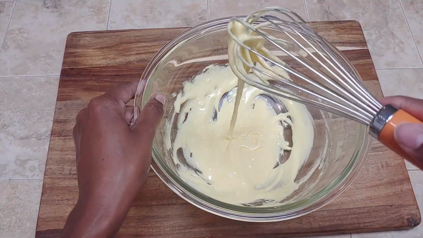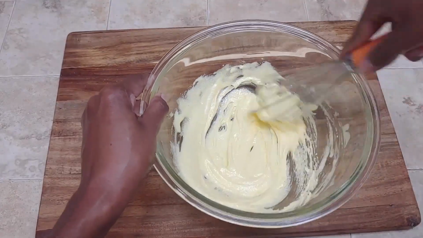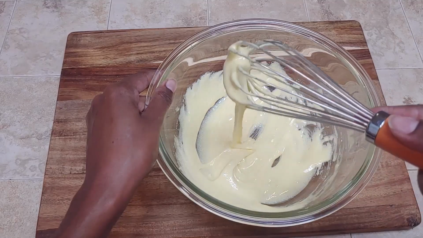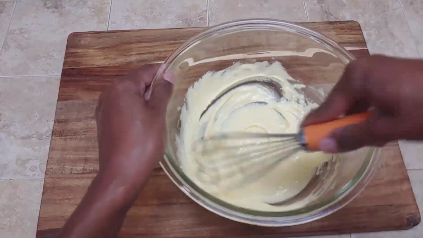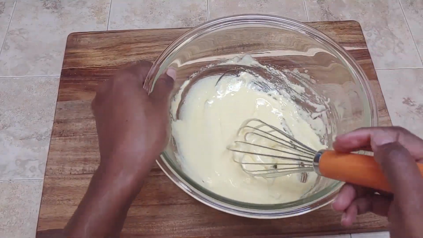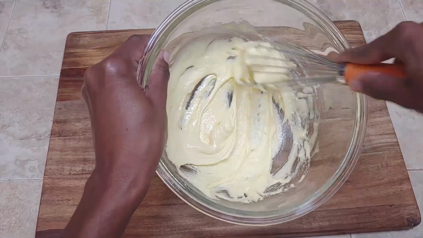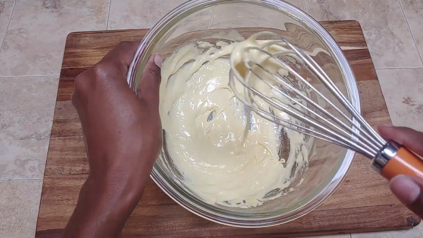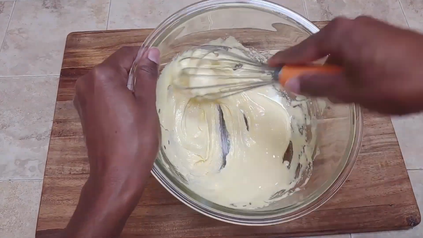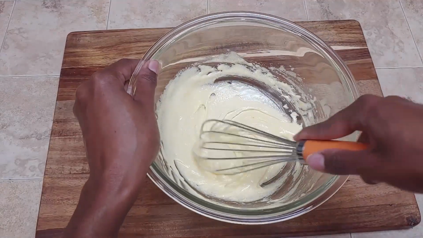Like I previously mentioned, we're looking for a ribbon consistency, so when you pick up the whisk, you want it to drizzle off of the whisk like a ribbon and kind of keep its shape a little bit before incorporating back into the batter, which is what we're getting here. And so once you get that ribbon consistency, we can move on to the next steps, which will be adding some of our liquid ingredients, and that'll be some vanilla extract for flavor. And then we'll also be adding a little bit more water just for more moisture.